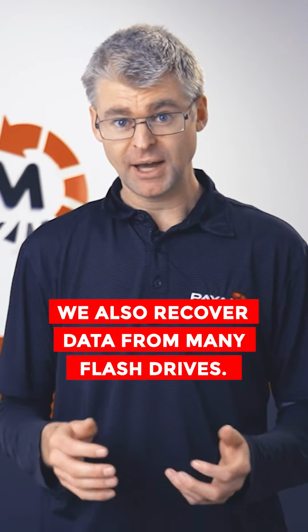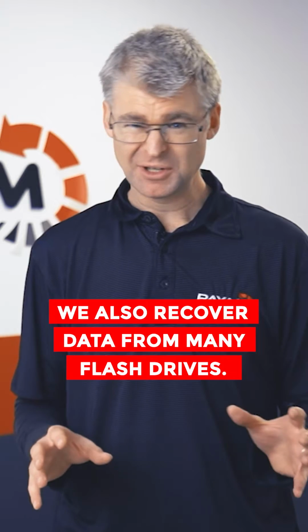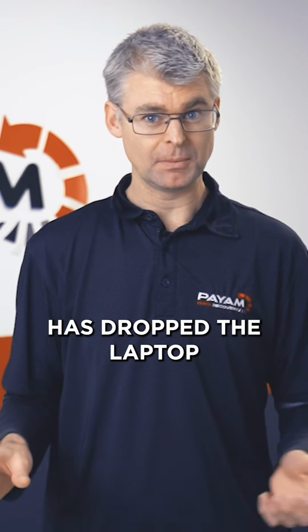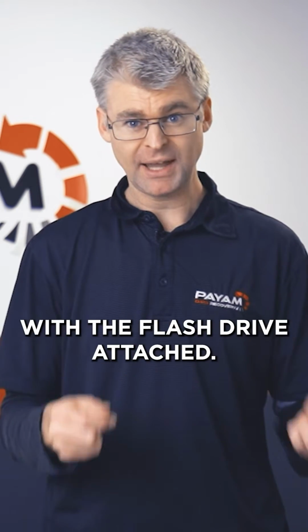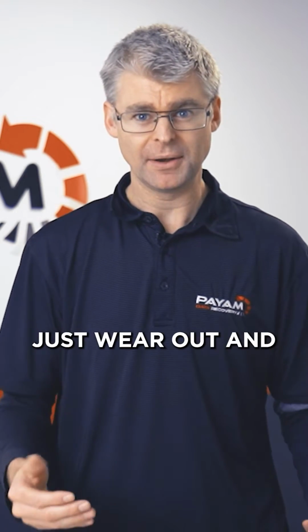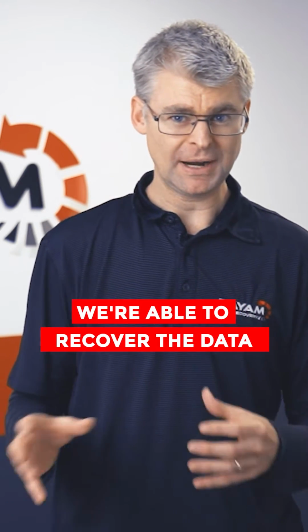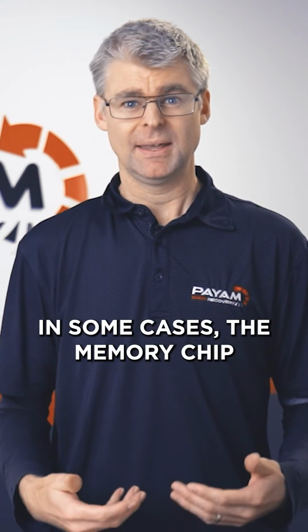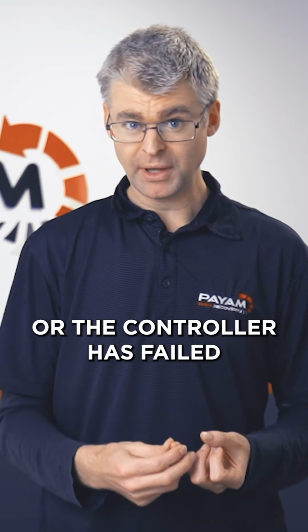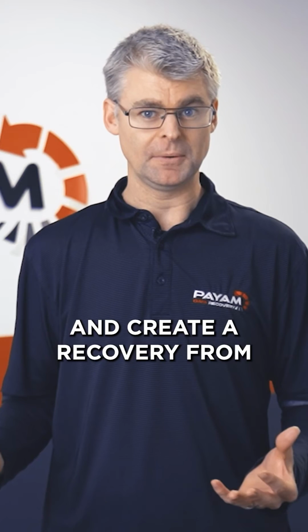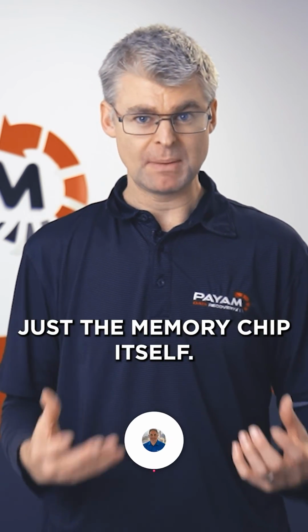We also recover data from many flash drives. Quite often these flash drives have a broken connector from when the customer has dropped the laptop with the flash drive attached. Sometimes the cheap components on the flash drive just wear out, and we're able to recover the data by circumventing these components. In some cases, the memory chip or the controller has failed, and we will need to remove the memory chip and create a recovery from just the memory chip itself.